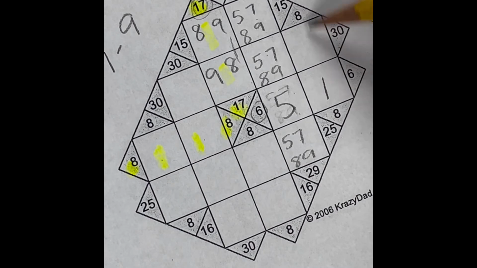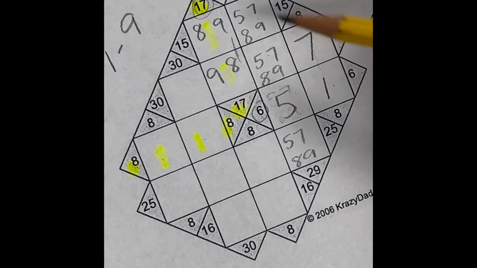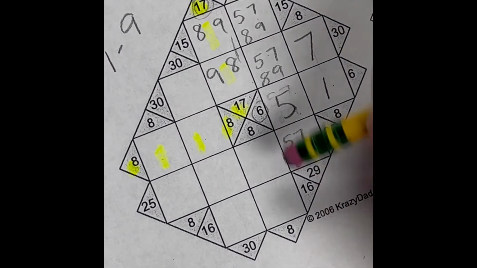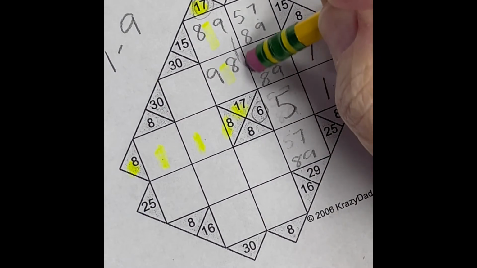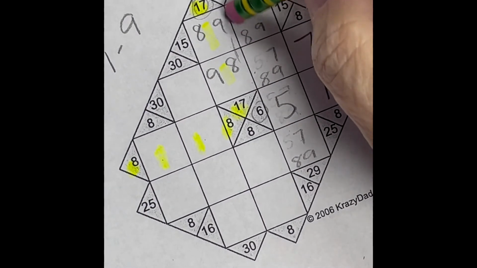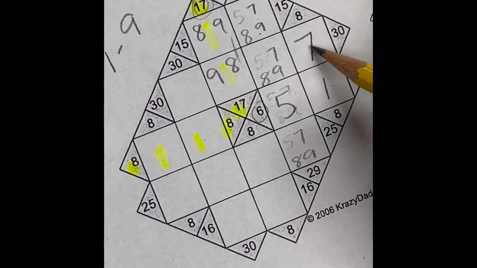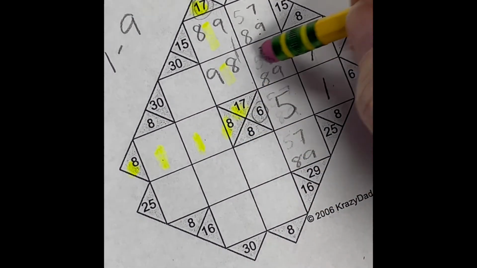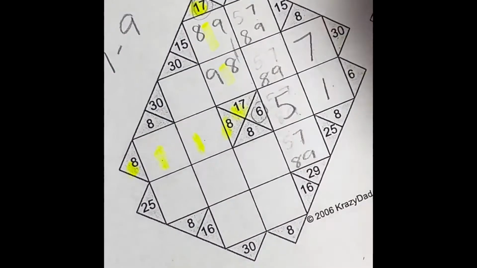Now look at this clue. I've got 2 cells that add up to 8. I've already got the 1, so I know this has to be a 7. Now, because I've got a 5 in this clue set, I can't have any other 5s, so I'm going to get rid of all the 5s. And because I've got a 7 right here, that means there can't be a 7 anywhere else.